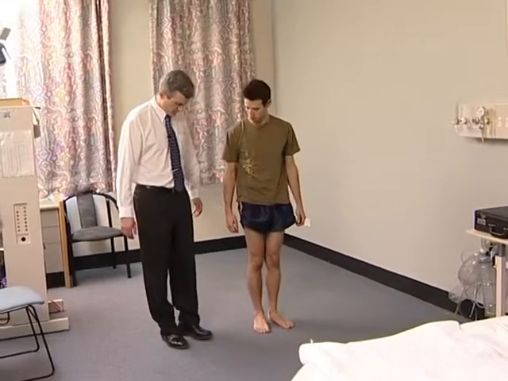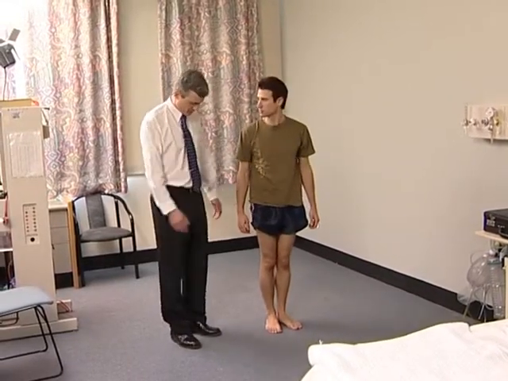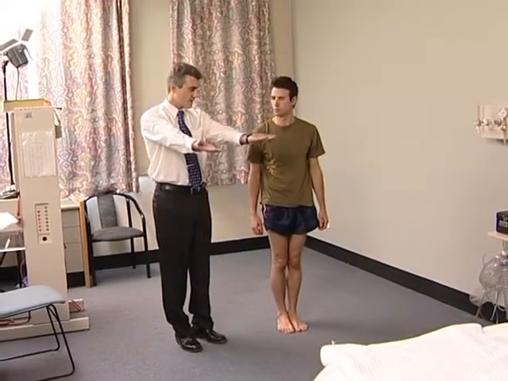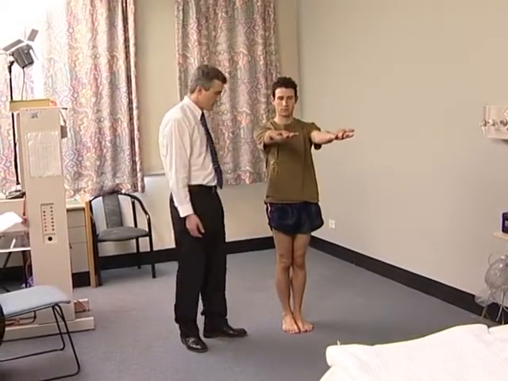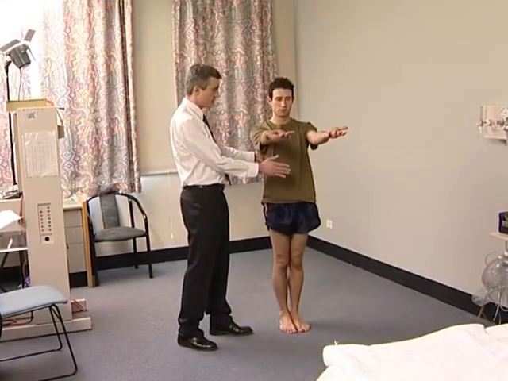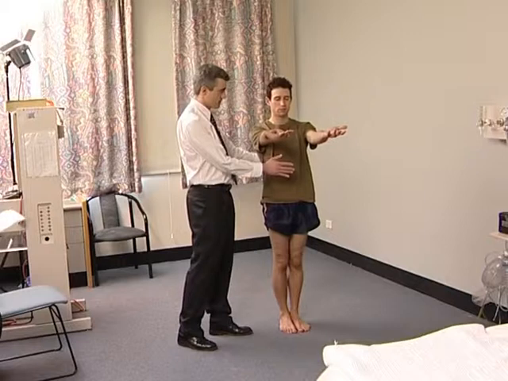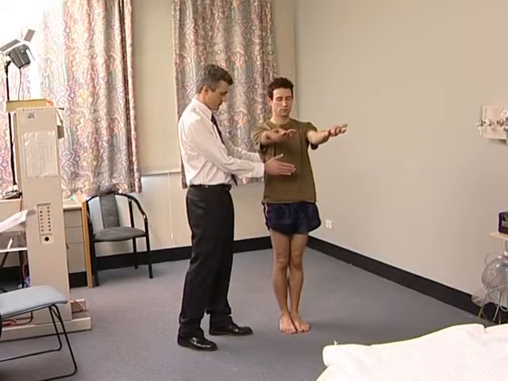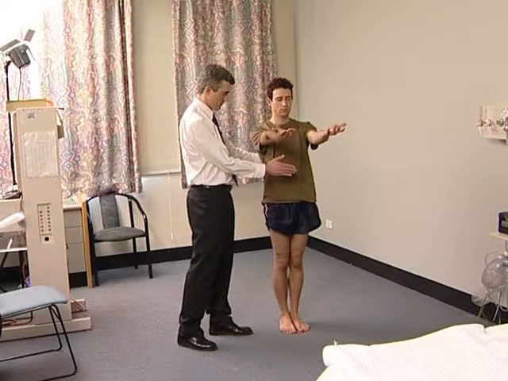Stand close enough to the patient to steady him or her if necessary. Get your feet completely together like that. Good. And your hands straight out like that with the palms up. Now I'll be close in case you become unsteady. Slight swaying is normal, but marked unsteadiness when the eyes are open suggests cerebellar or vestibular disease. Romberg's sign is positive if unsteadiness increases markedly when the eyes are closed.